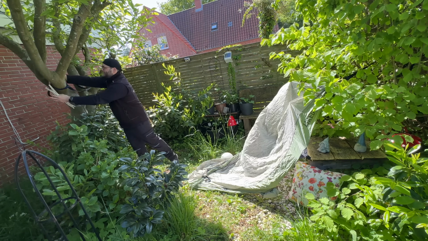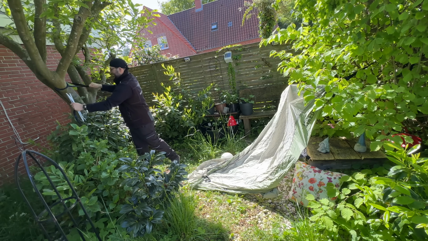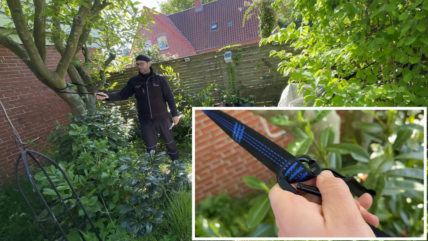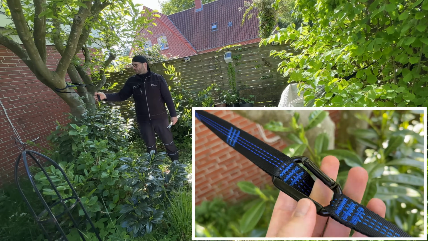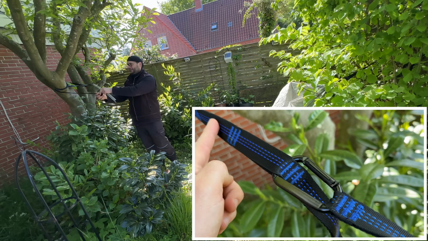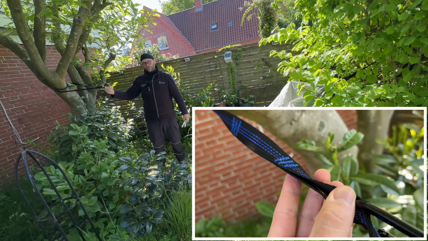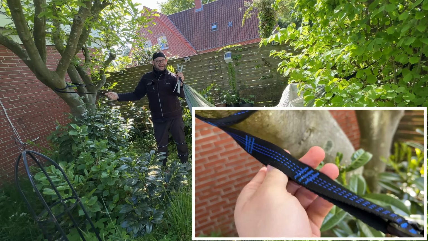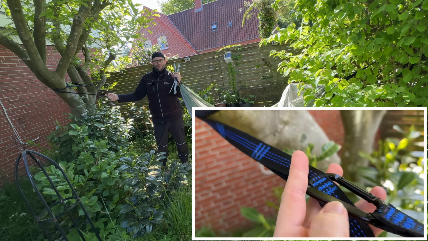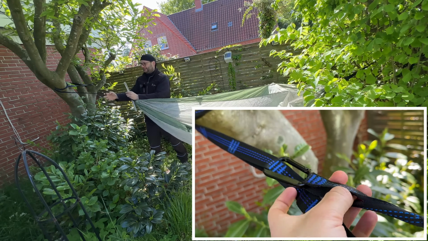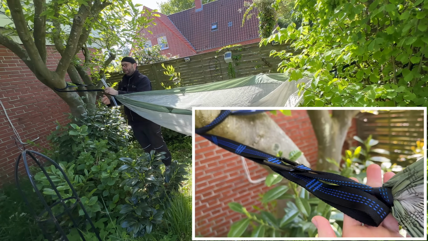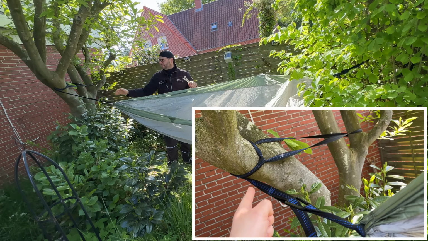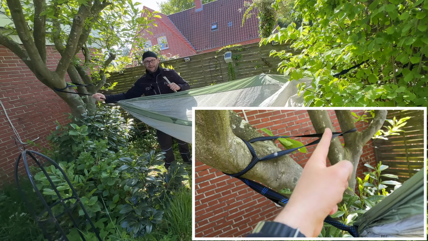We're going to use a strap here, and we use two anchor points. One anchor point is the tree on the right side, and the other is the tree on the left side. And we wrap the ropes around the trees in an upright position, and then we get it into position with the hammock. Then you can see the hammock is in style, okay?